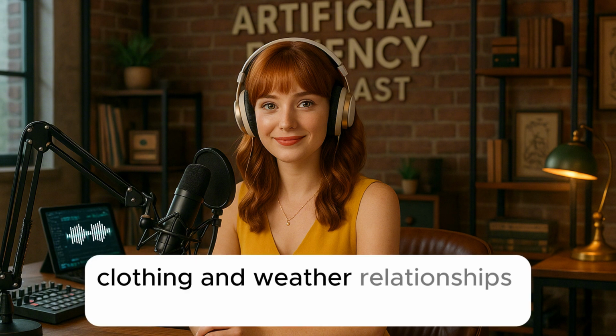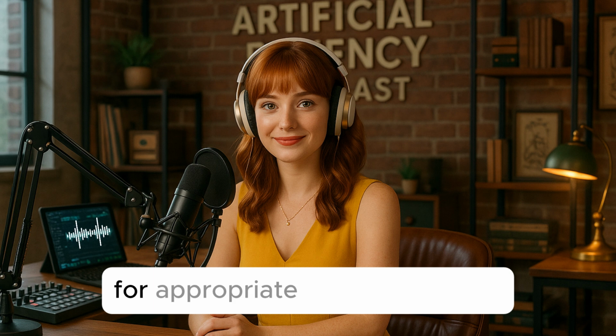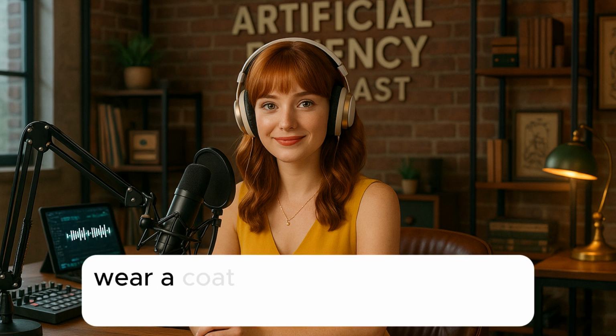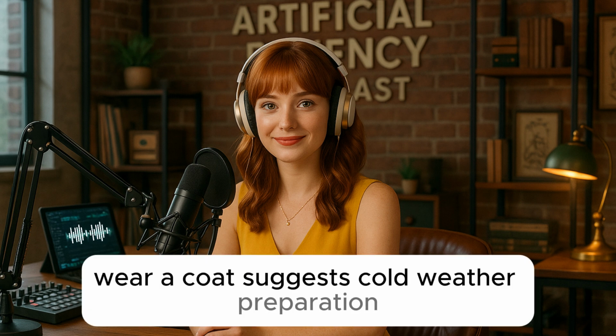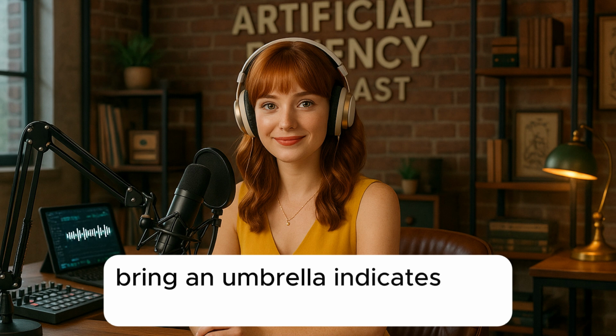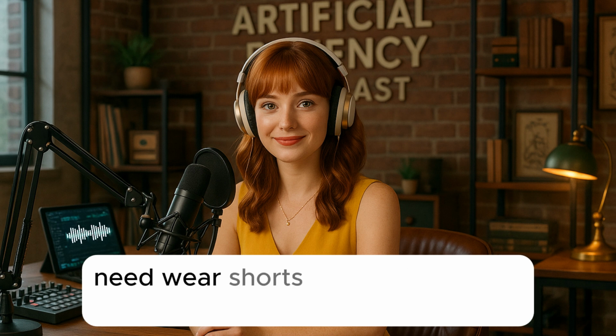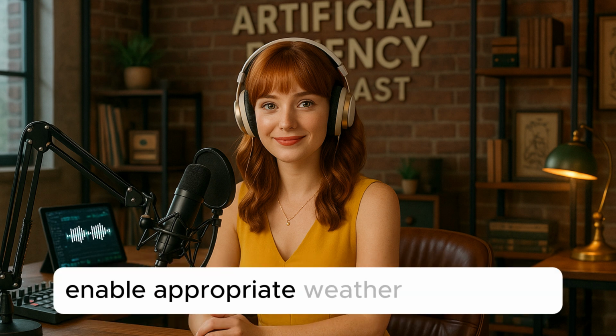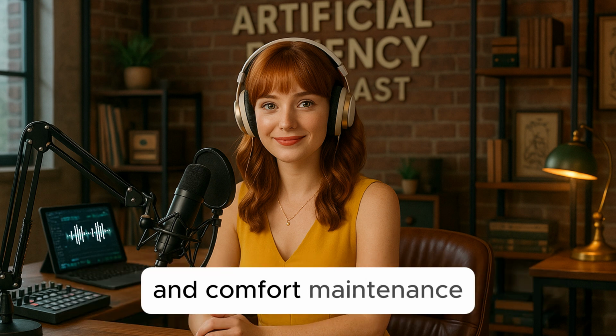Clothing and weather relationships require vocabulary for appropriate dress discussion. Wear a coat suggests cold weather preparation. Bring an umbrella indicates rain protection need. Wear shorts recommends hot weather clothing. These suggestions enable appropriate weather preparation and comfort maintenance.